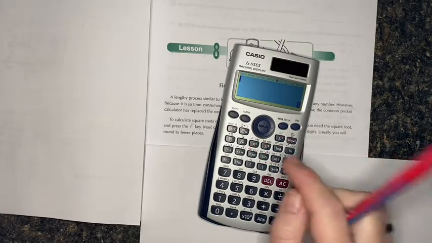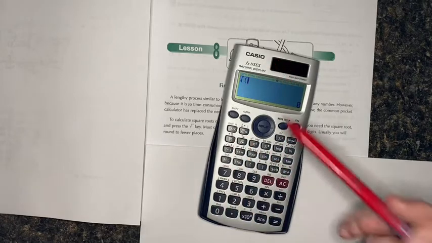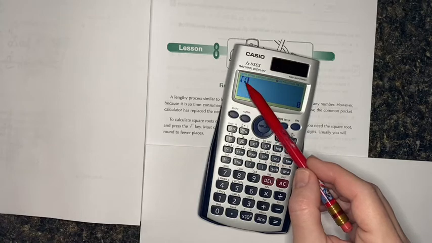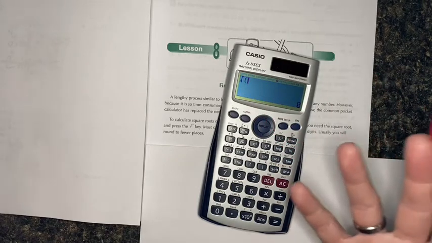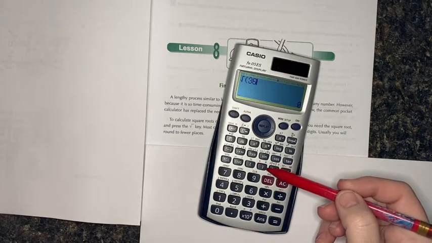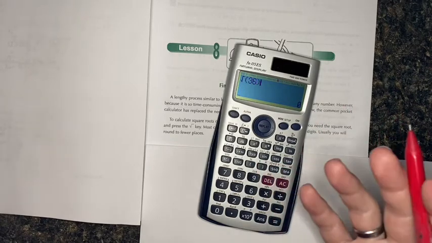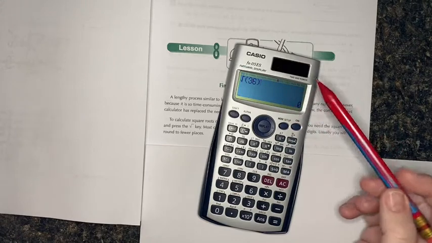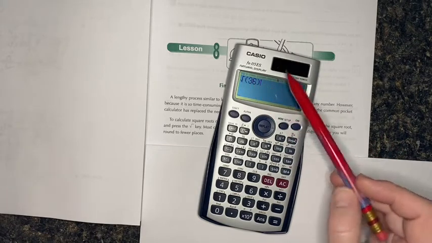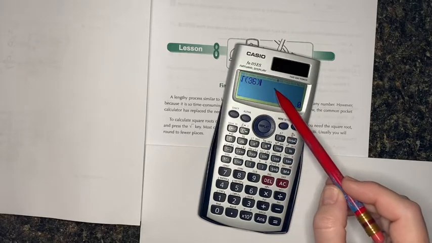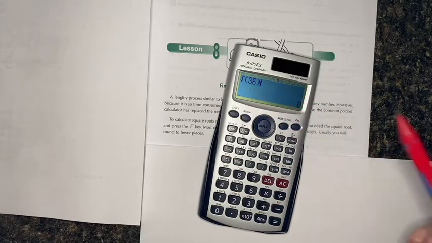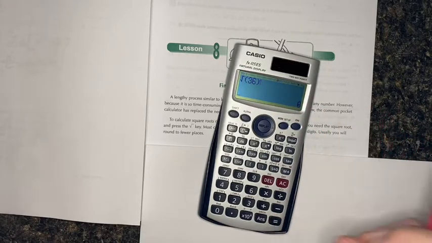So I'm going to push it first. And then you can see that it popped up with the little square root, the radical sign, and a parenthesis. Next, I want to put in my number. Now, you do not have to put the end parenthesis, but you can. You could have just hit equal sign after that. The parentheses are there if you're doing a longer problem. And in more advanced math, you'll be putting more things under here possibly. But for now, that's my number, right? And then I hit equals.